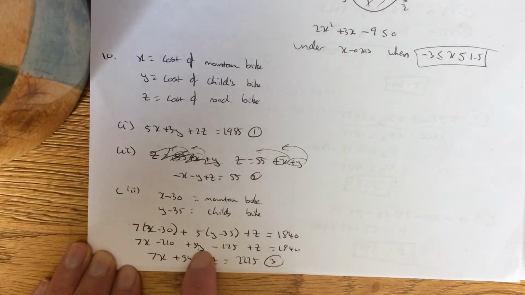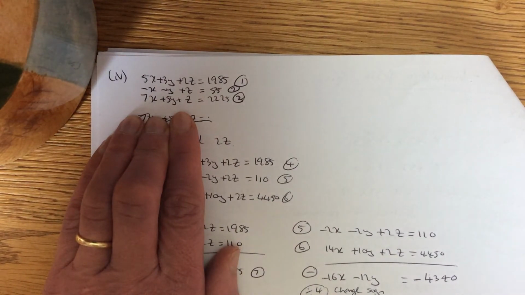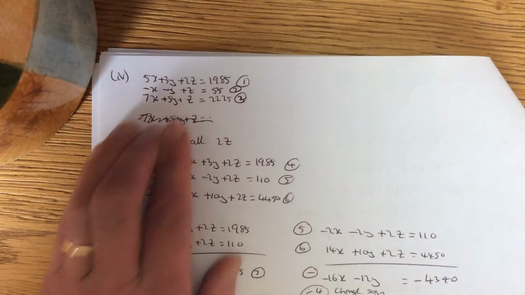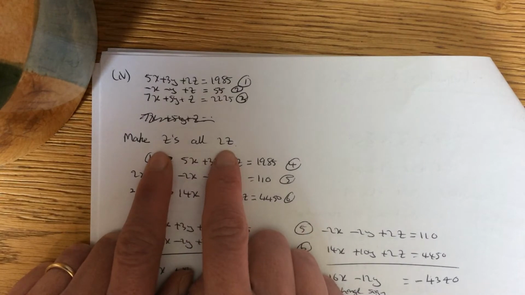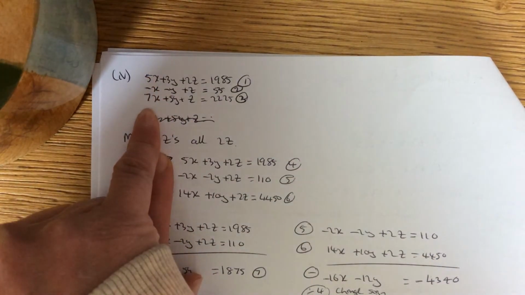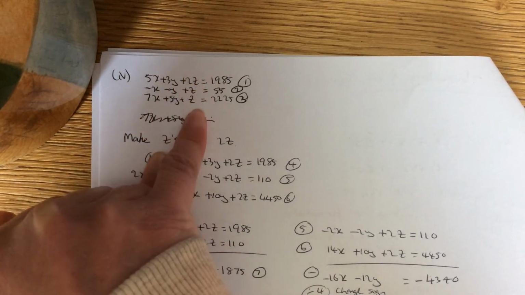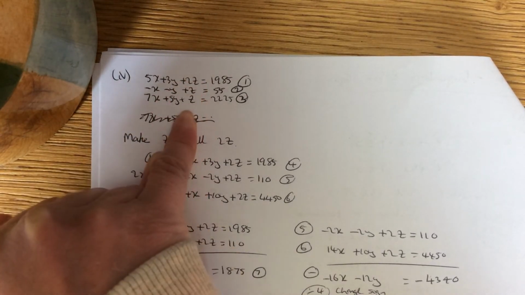So 7x add 5y add z. That goes to our side as an add. That goes to our side as an add. And you get 175. So now I have got 3 equations with x's, y's and z's. So everything's looking quite good. I chose to make all the z's the same because it was a pretty easy number. If I made all the x's the same, it would all be 35. If I made the y's the same, it would be all 15. If I made the z's the same, it would all be 2. So that was much easier.